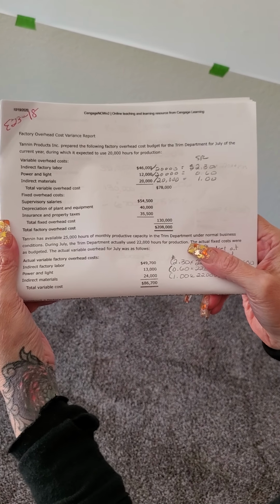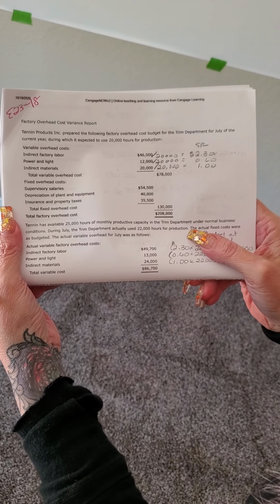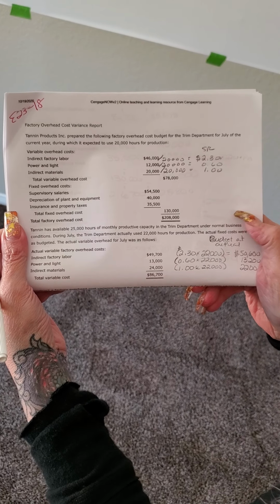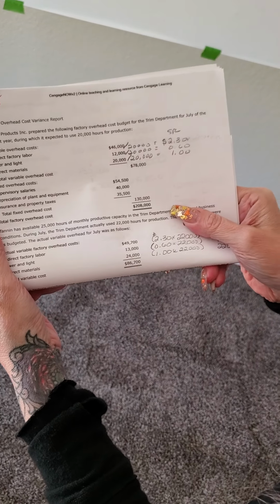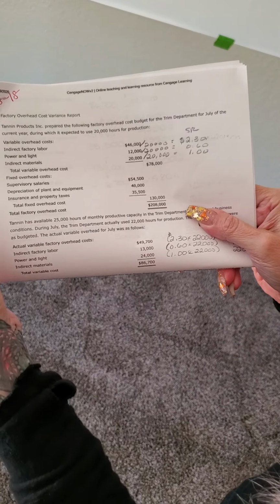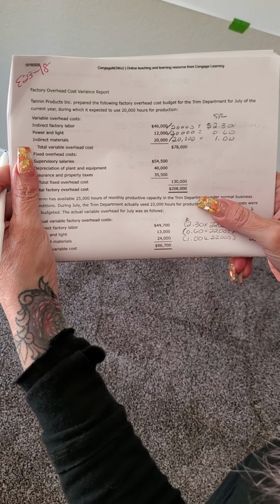So if you're seeing here, it says Tannin Products Incorporated prepared the following factory overhead cost budget for the trim department for July of the current year. So I wanted to go through a couple of things on here. What they're telling us is during which it expected to use 20,000 hours of production.